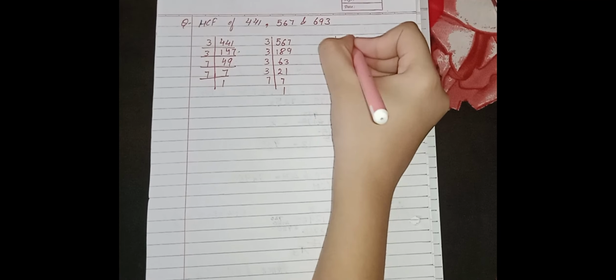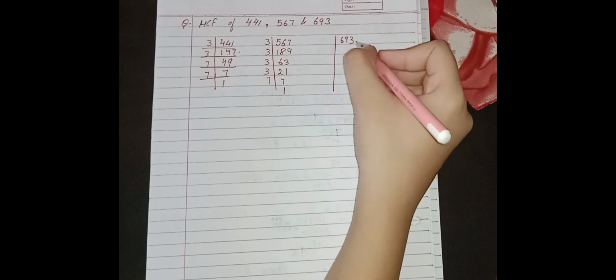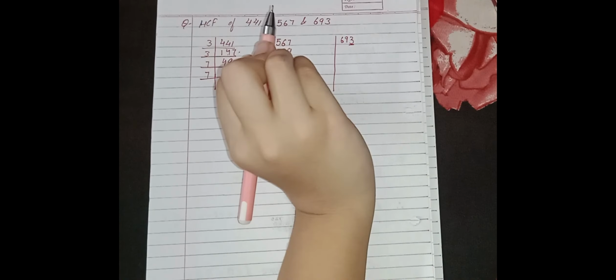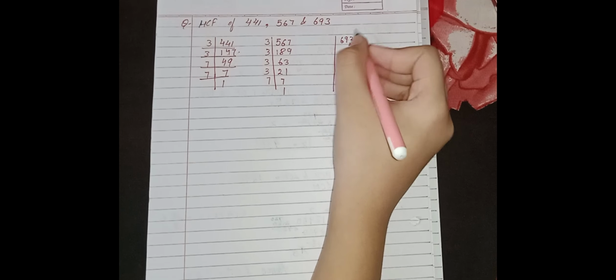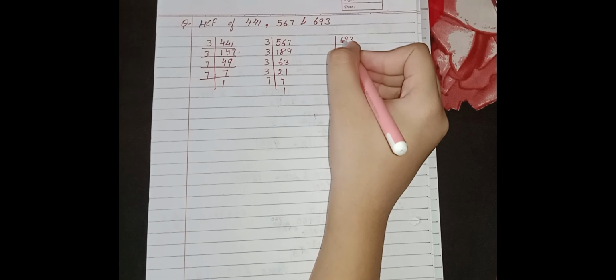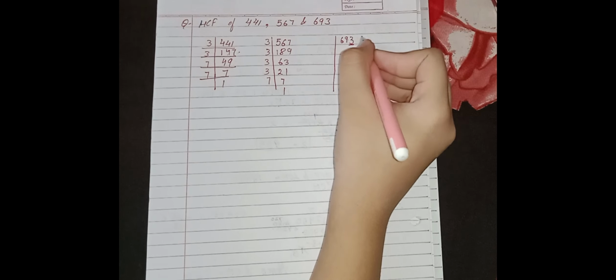Now let's do 693. Again, its last digit is not even, so we know that it won't be divisible by 2. So let's start by adding this up. 6 plus 9 is 15, plus 3 is 18. So therefore it is also divisible by 3.